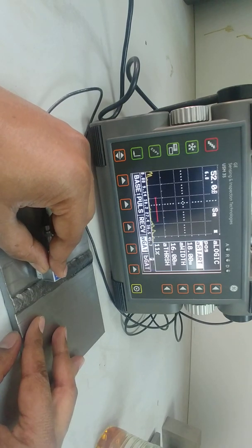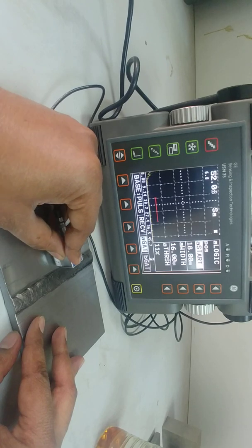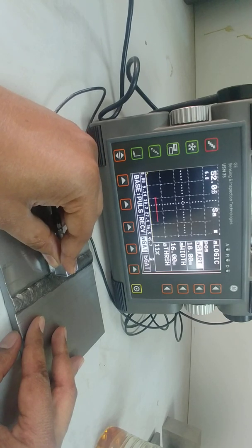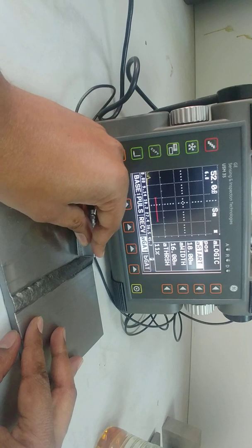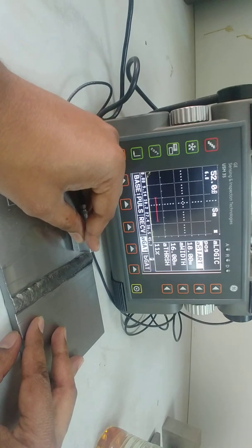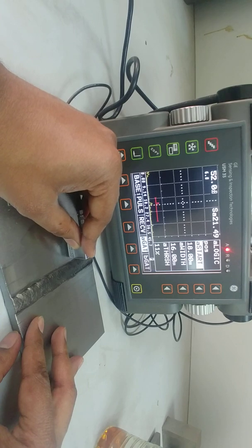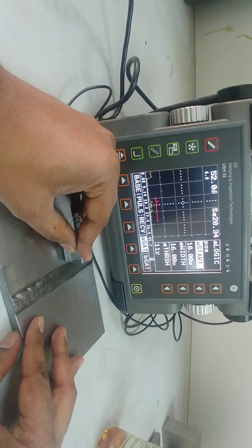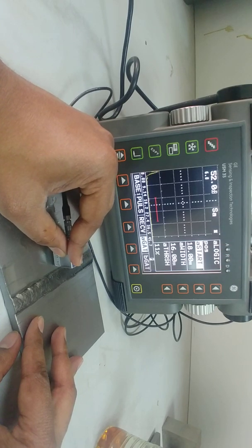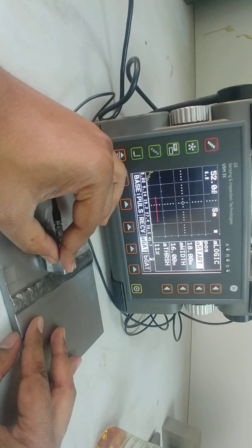We'll see for the other defect as well, what you've seen before. Other defects are not lengthy defects. This one is lengthy. Maybe just 5, small defect, 4 to 5 mm.